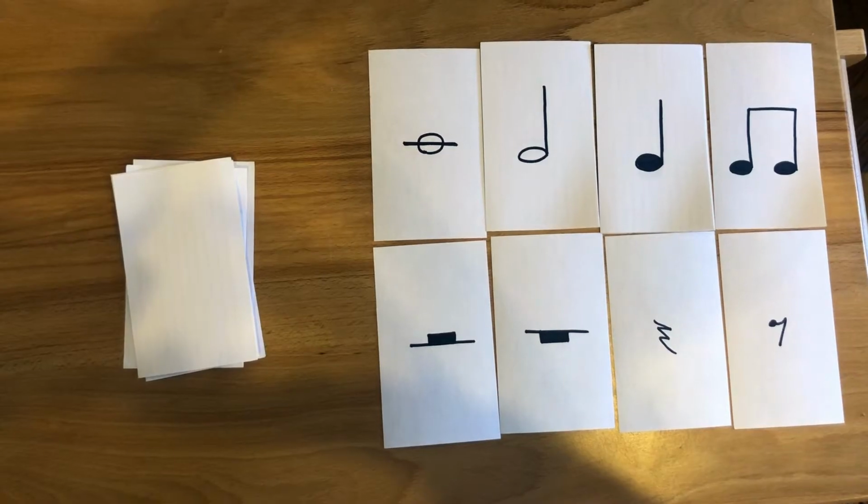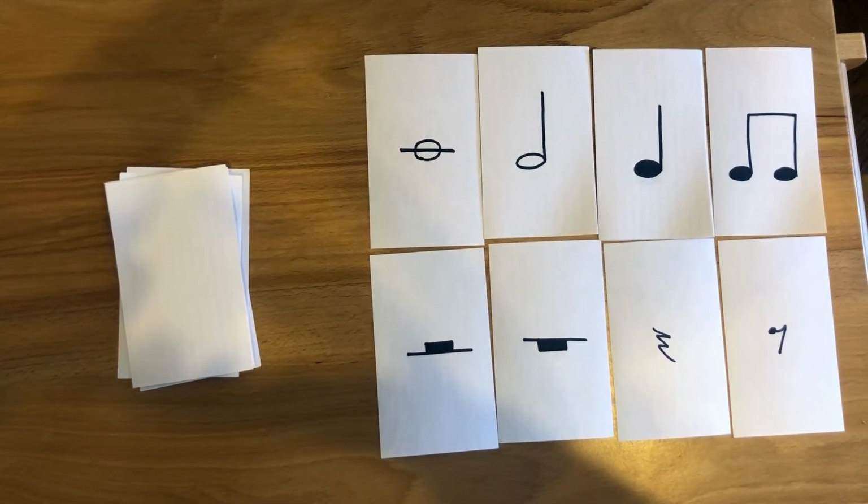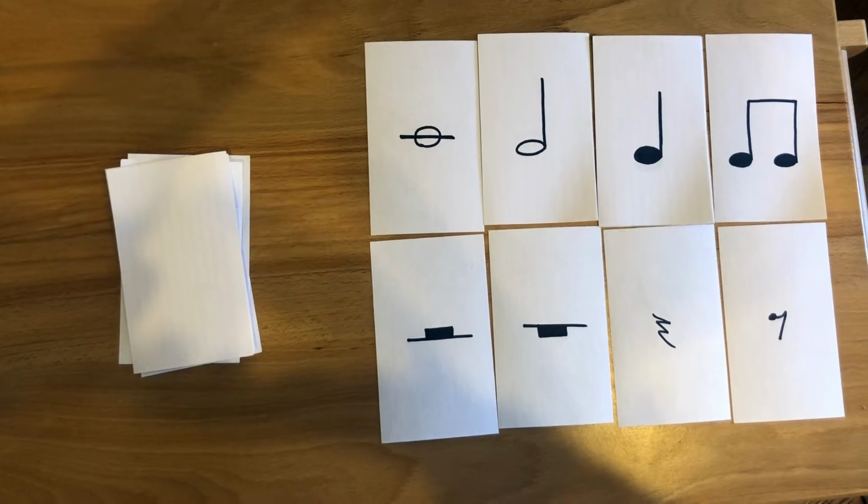Remember, you need 4 quarter notes, 2 half notes, 1 whole note, and 1 eighth note card that has 2 eighth notes in it. Okay? If you need extra help, go back to our video in week 2, and there's a whole step-by-step instruction there. I'm going to take you step by step on how to draw all of these rests.